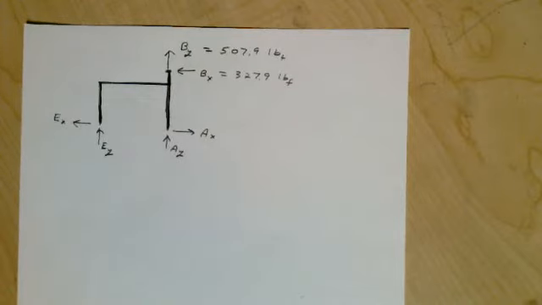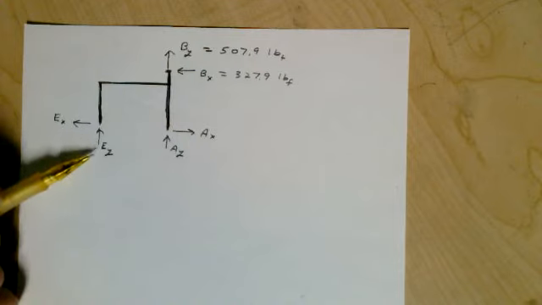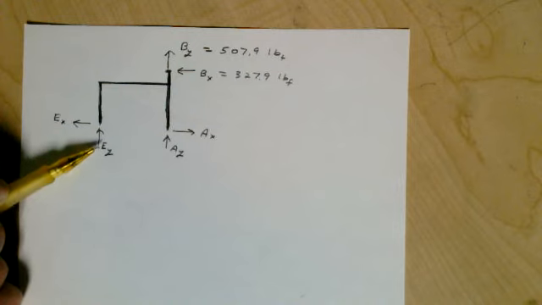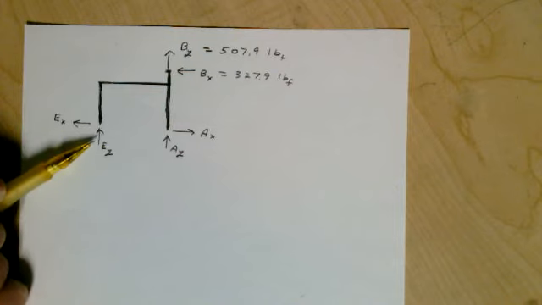So those are the only forces we're going to have. Now, what we're really looking for is this EY here. That's going to be the clamping force that we want, just that vertical component here.